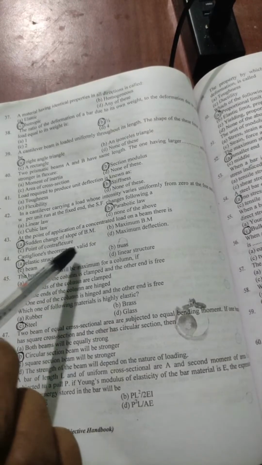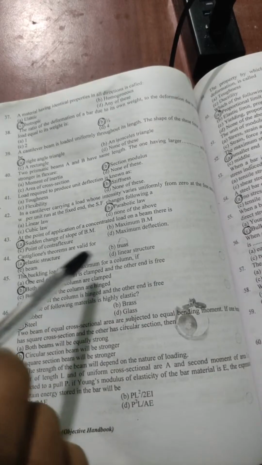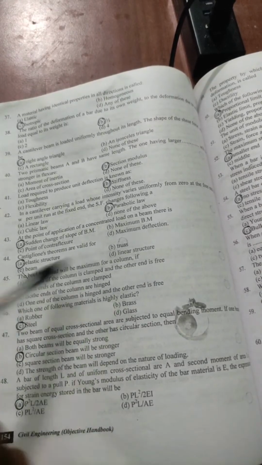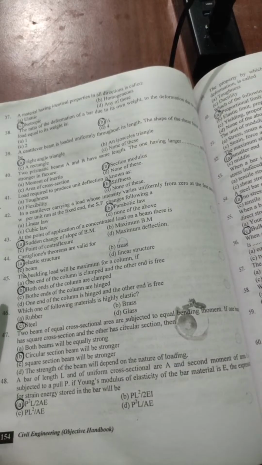Castigliano's theorem is valid for elastic structure, truss, beam, or linear structure. Elastic structure.